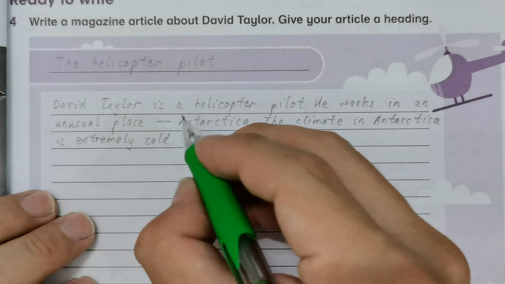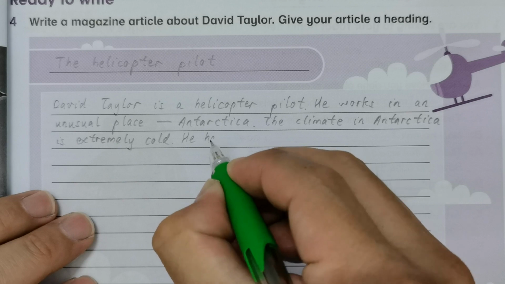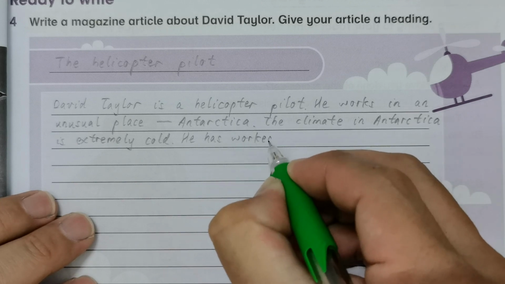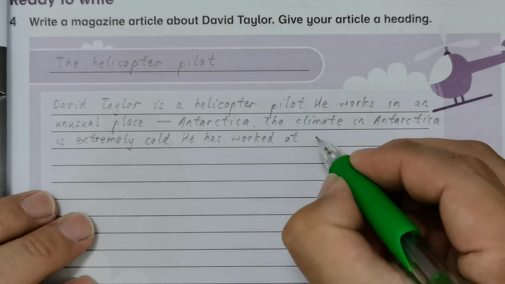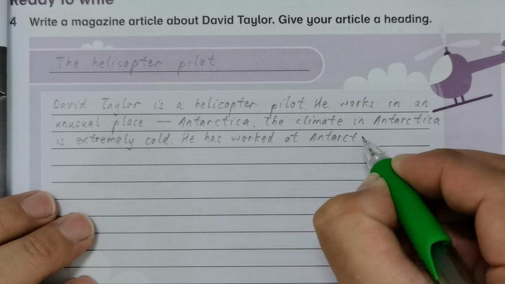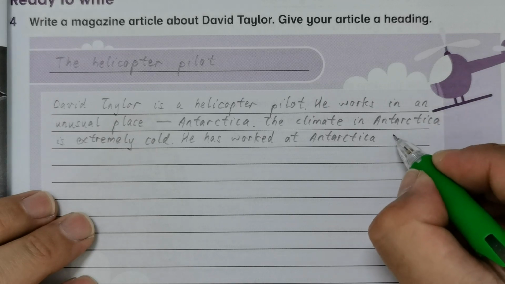He has worked in Antarctica for 5 years.